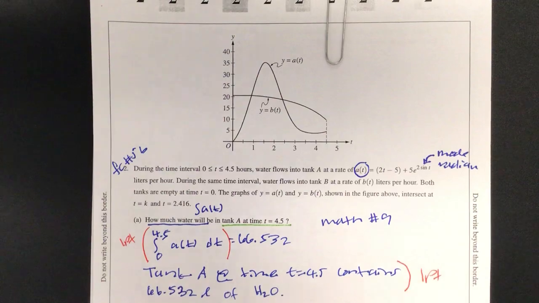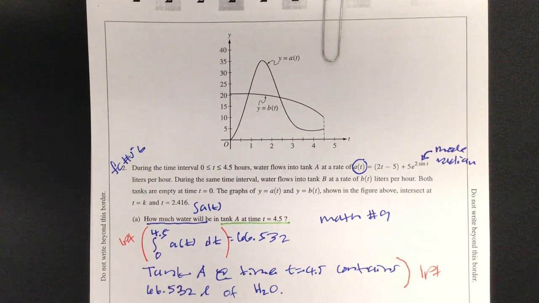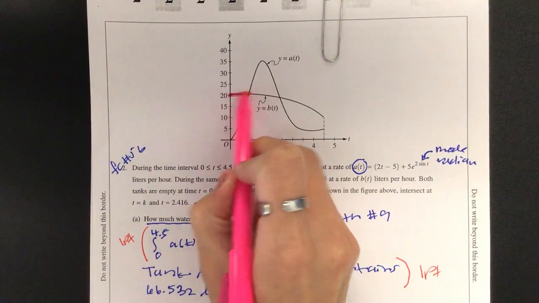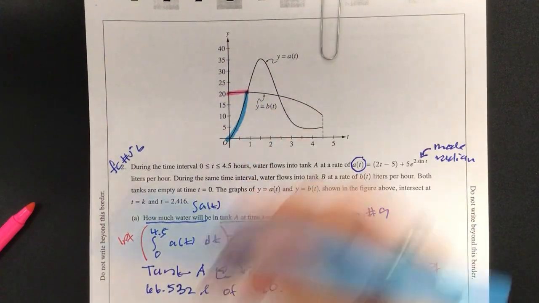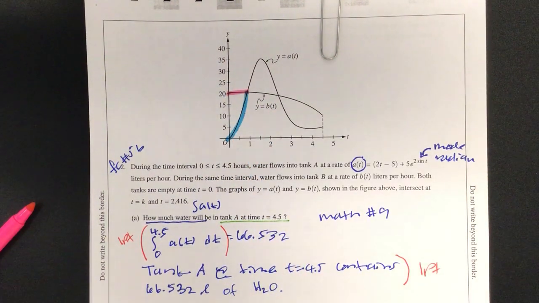Let's look at the picture. On my picture, I'm going to differentiate it with the highlighter. Here's my B, and here's my A. Would you agree the area under the pink is greater than the area under the blue? Yes? So I'm going to integrate the pink minus the integration of the blue.